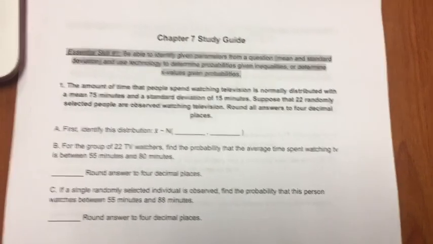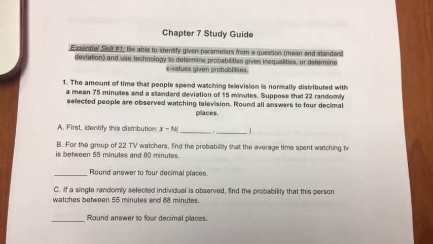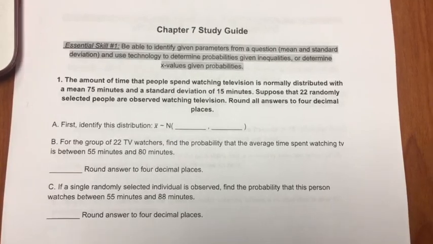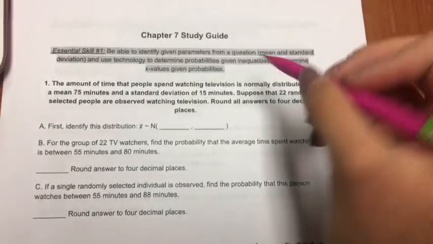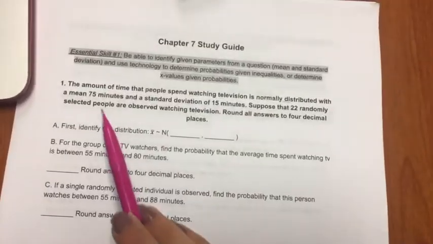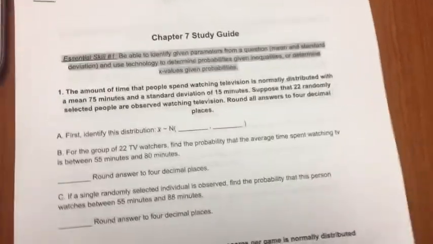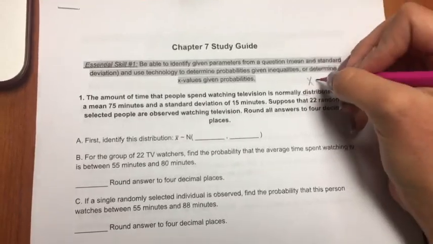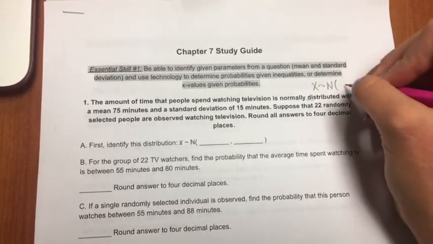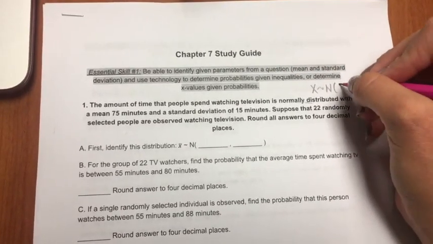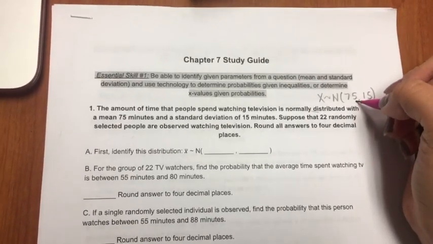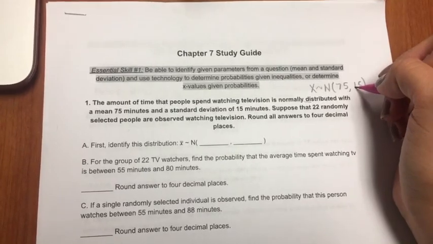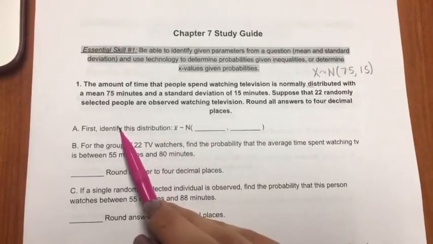Okay, so this is the study guide that was made by the other SIs, and I'm just going to be going over a few problems. The first one is telling you that you have a normal distribution with a mean of 75 and a standard deviation of 15. If that were just a regular normal distribution, this is how it would be written. The mean is 75 and your standard deviation is 15, because you always put the mean first and then the standard deviation second. But now part A is telling you that you have a different type of distribution.